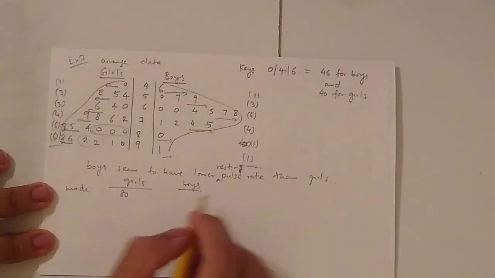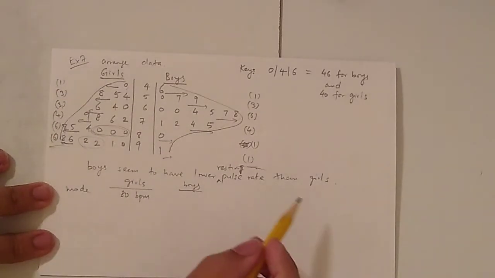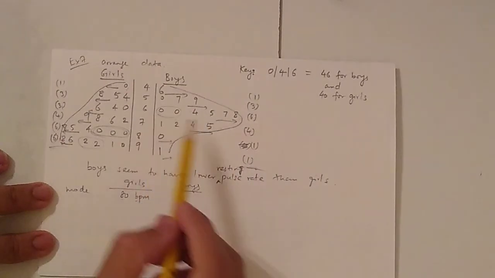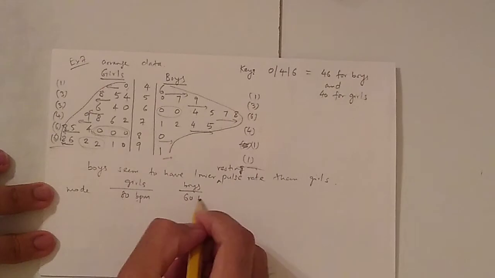The unit is bits per minute, I'm guessing. The question does not say the unit, but I'm guessing it is bits per minute. So it is 80 bits per minute. For the boys, we have 0 0, there is nothing else that repeats more than that, so it is going to be 60 bits per minute.